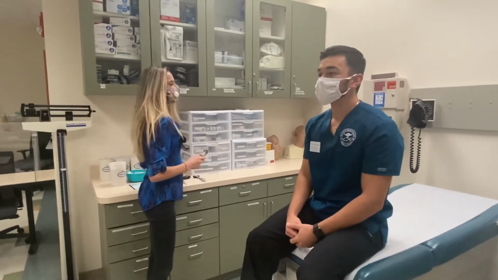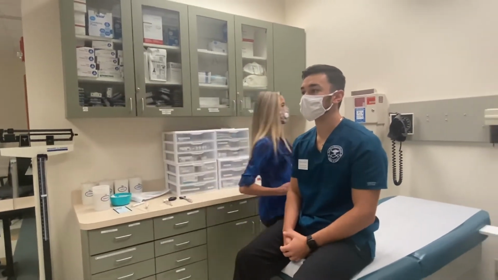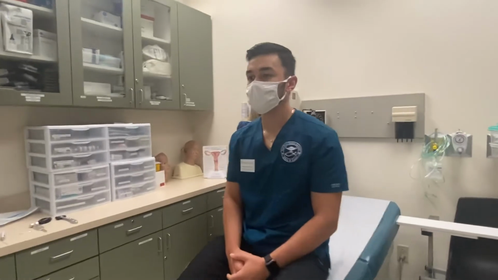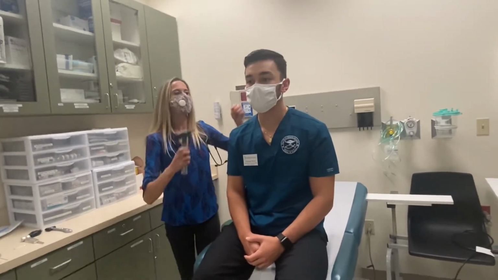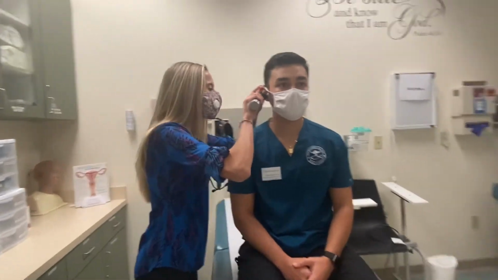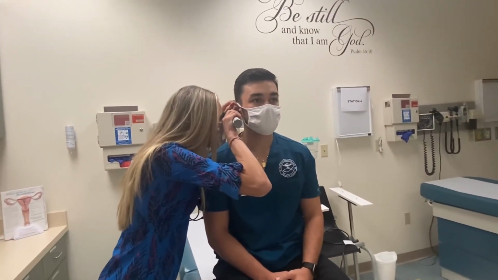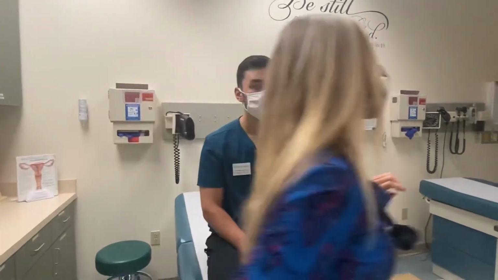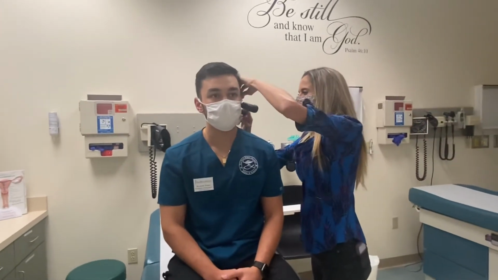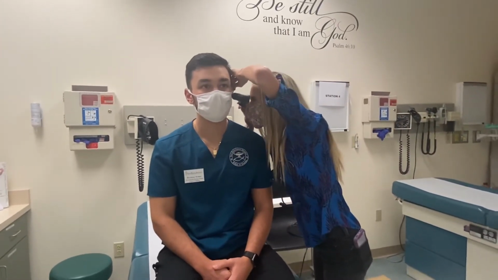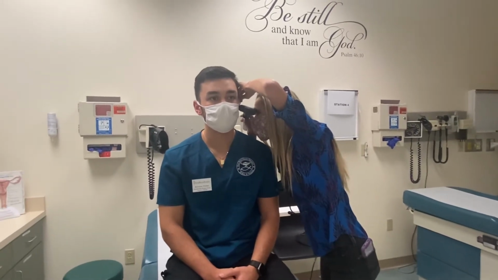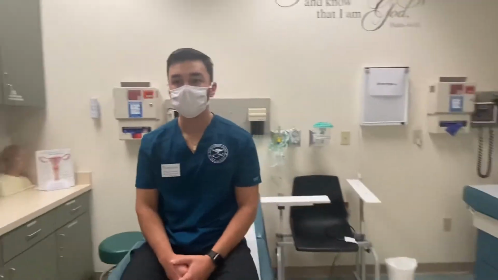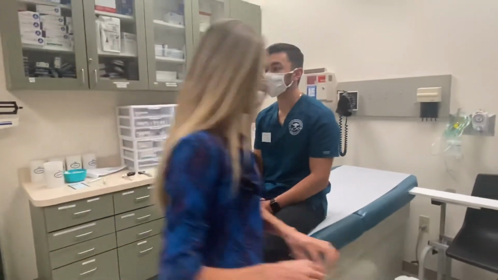Very last thing for the ears is inspecting the external auditory canal and the tympanic membrane. The EAC should be non-inflamed and not red, and the tympanic membrane should be pearly gray and concave. Pulling the ear up and back. And we are pearly gray. I actually can't visualize that one very well. Got some wax in there. Okay, so we're going to go ahead and say that those are normal findings and move on to the nose.